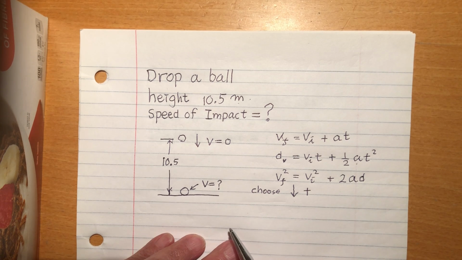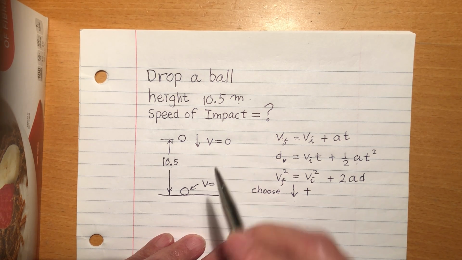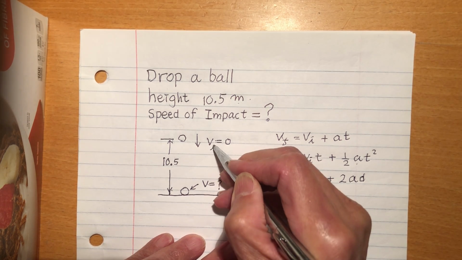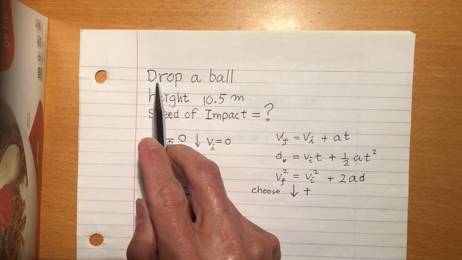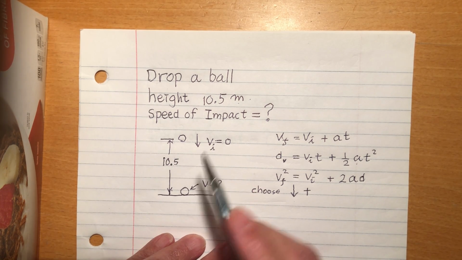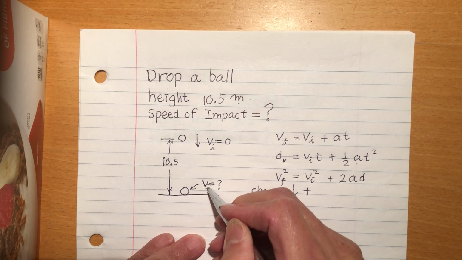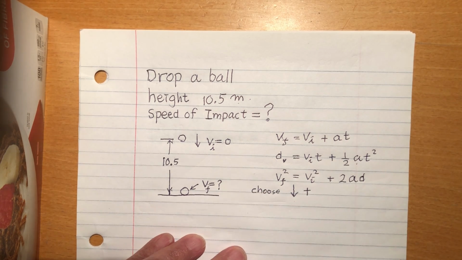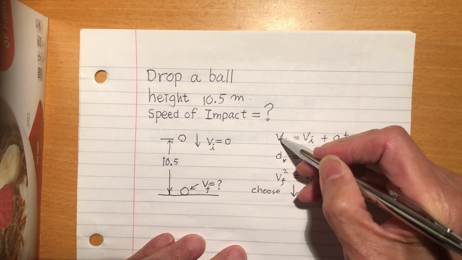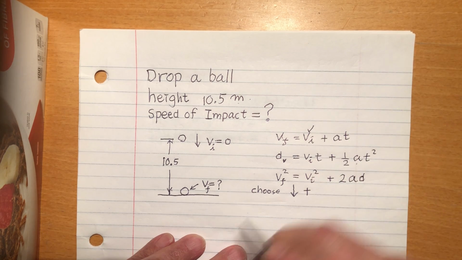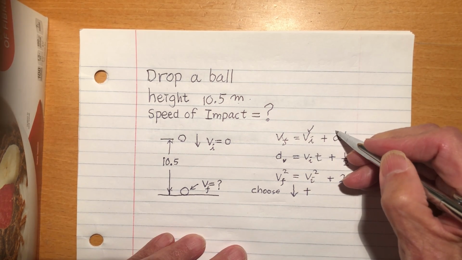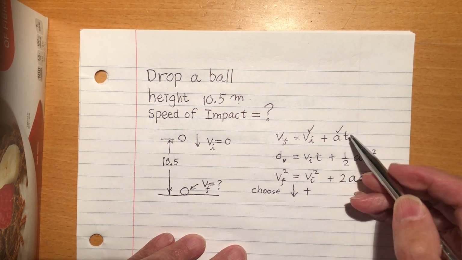Now what is given? The initial velocity is given. The initial velocity is 0 because the ball is dropped. I need to find the final velocity, so this I don't know. This I know, this is 9.8. I don't know t.